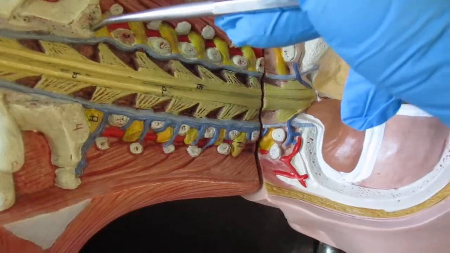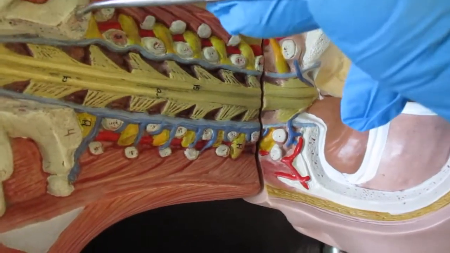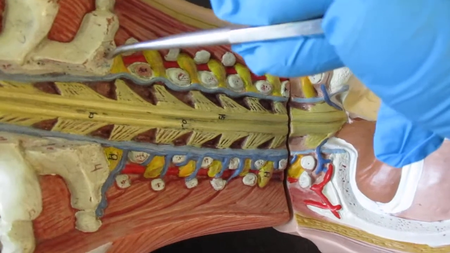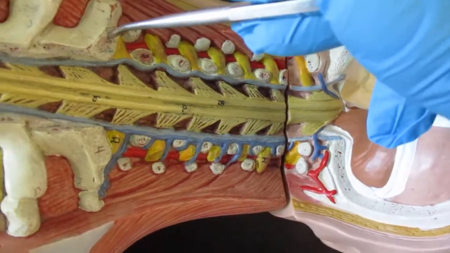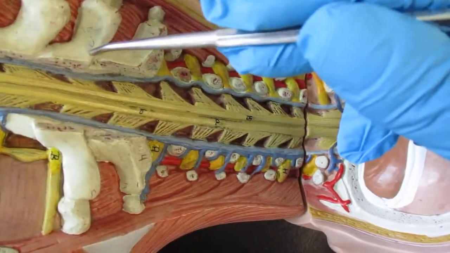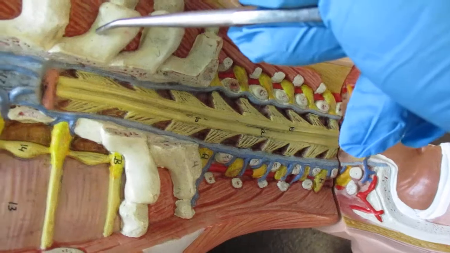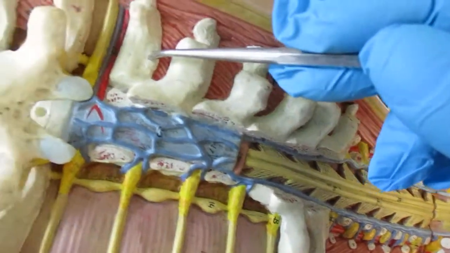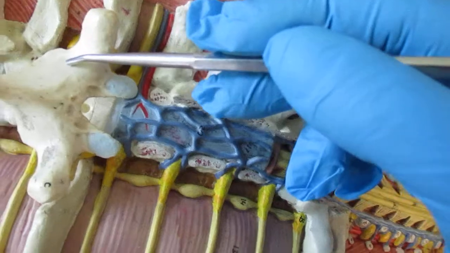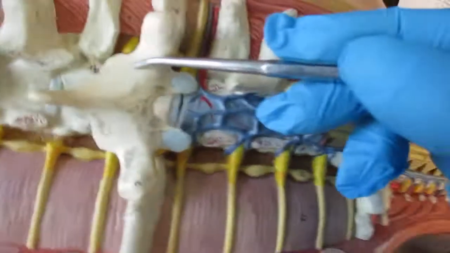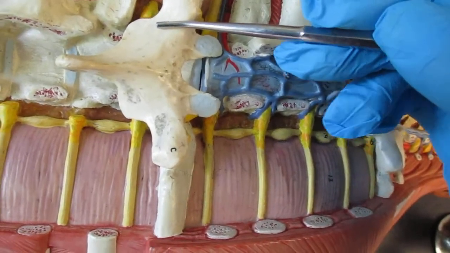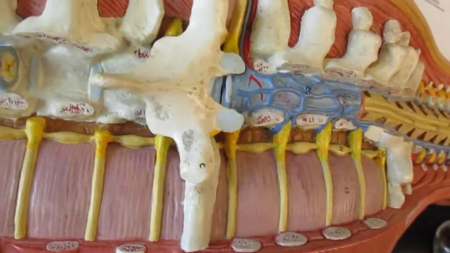This vertebrae right here is your first thoracic vertebrae. So this is the first one, and then you count 2, 3, 4, 5, 6, 7. So we see the seventh cervical vertebrae right here. And we're going to pull it out.